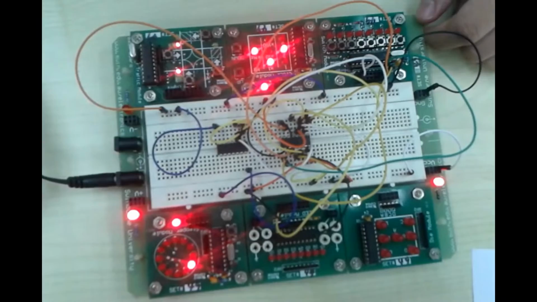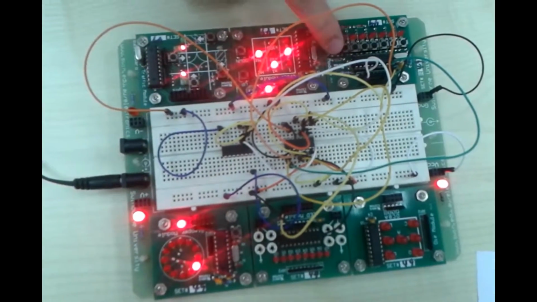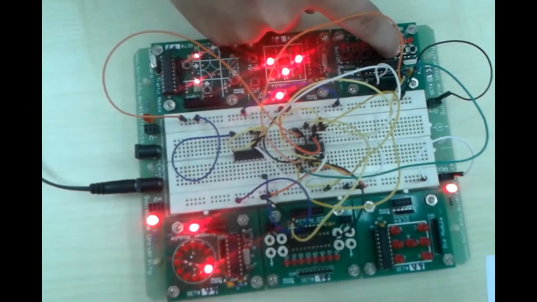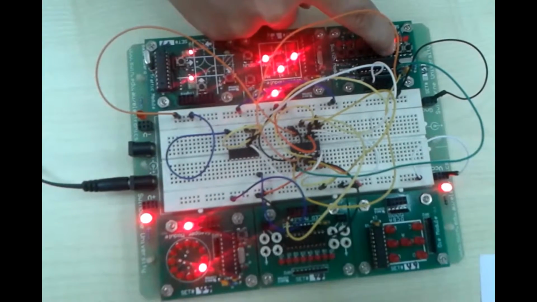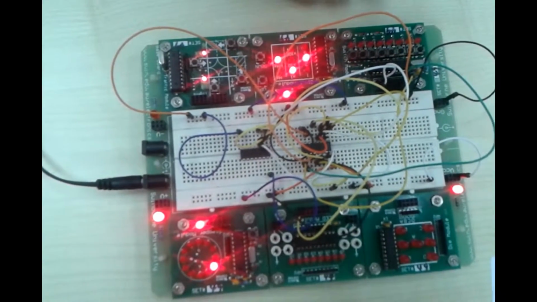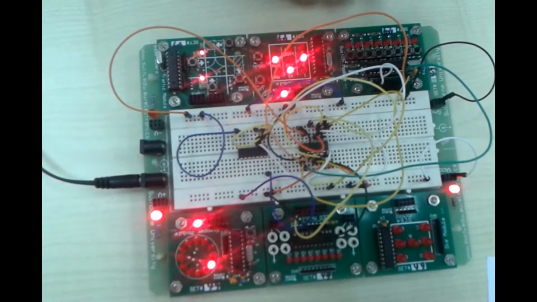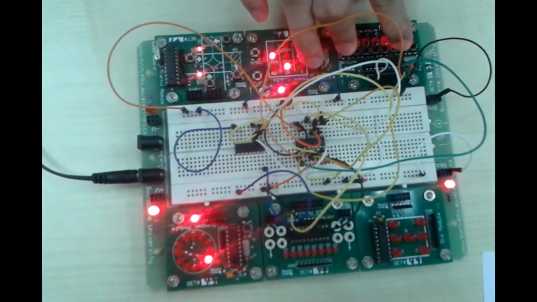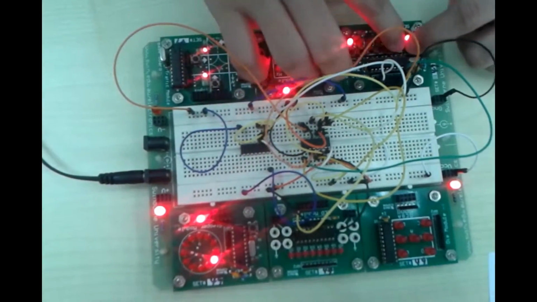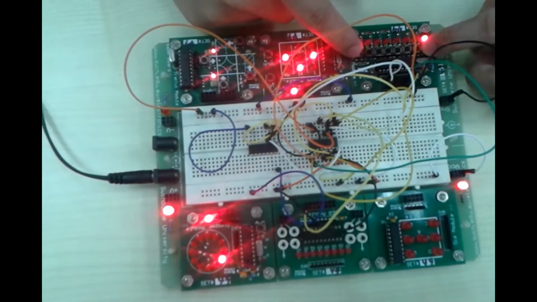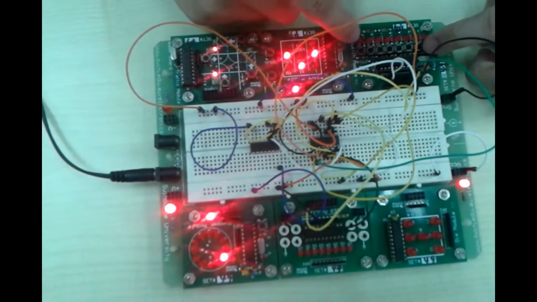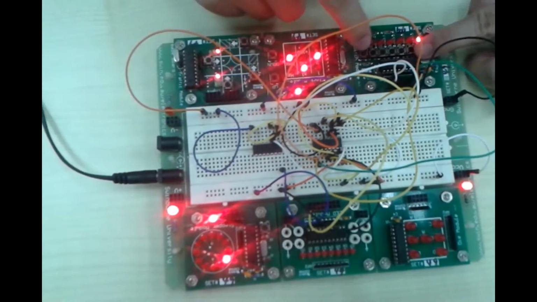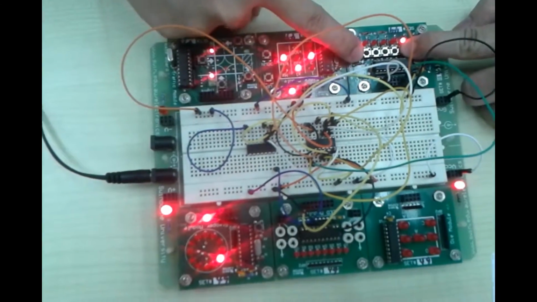Other than those, the output should be 0: output for 0 is 0, 2 output 0, and 7, yes, output 0, then 9, output 0 as well, 12, output 0, and finally 15, output 0. Thank you.